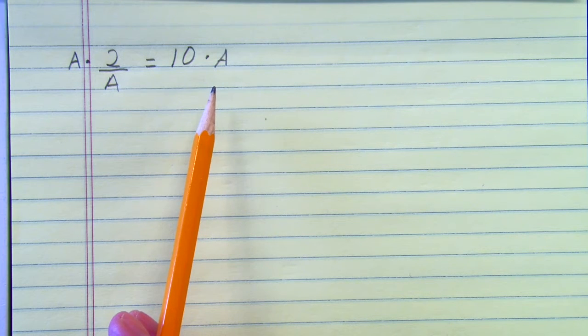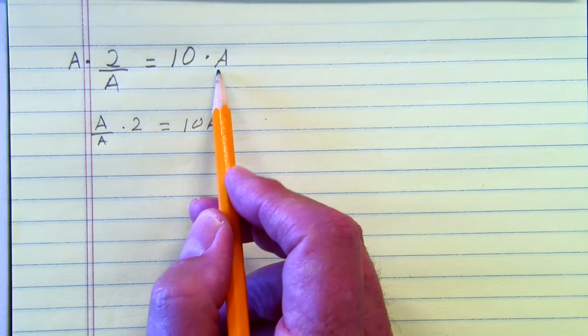Just like you see I've done there. I did the same thing to both sides, remember? I'm still trying to get a by itself. This is true. But I did both things to both sides. So I wind up with a over a times 2. Same thing. And 10a. Whenever it's a number and a variable, you don't really have to put the dot unless you really want to. Okay?